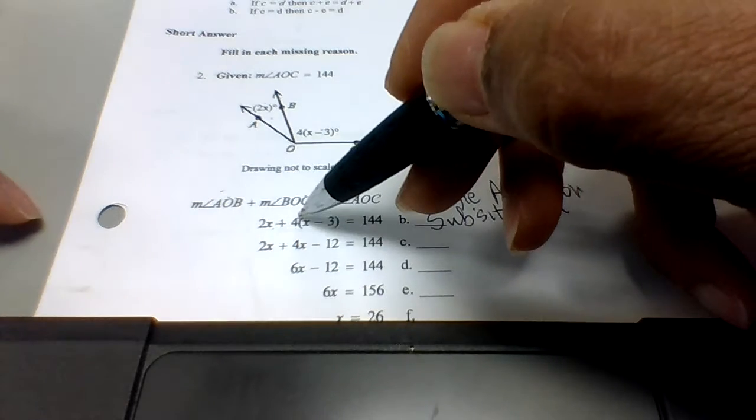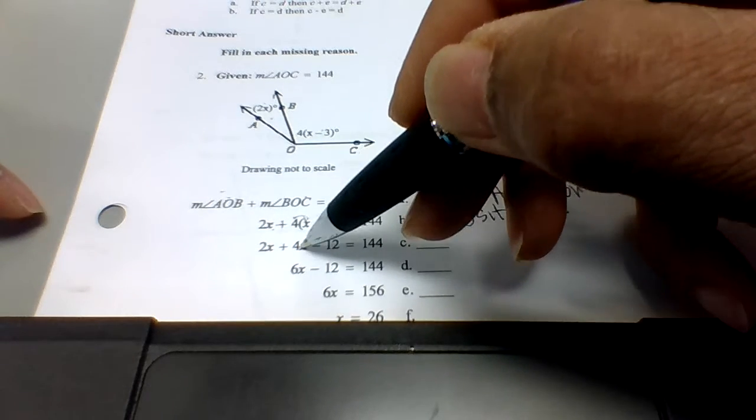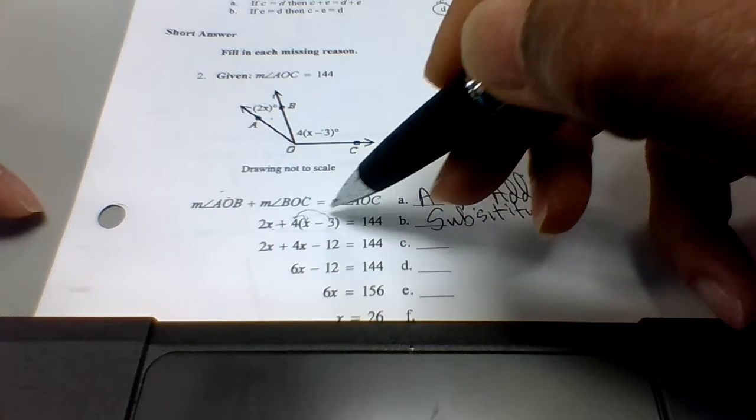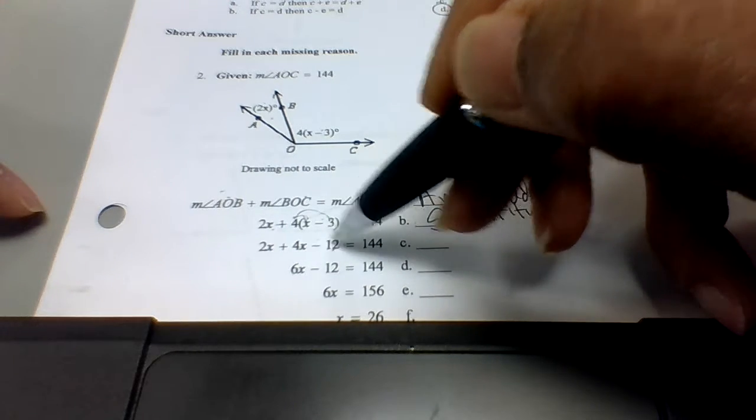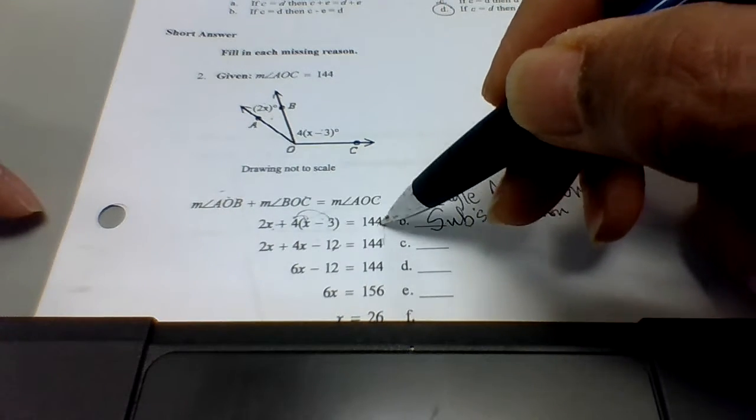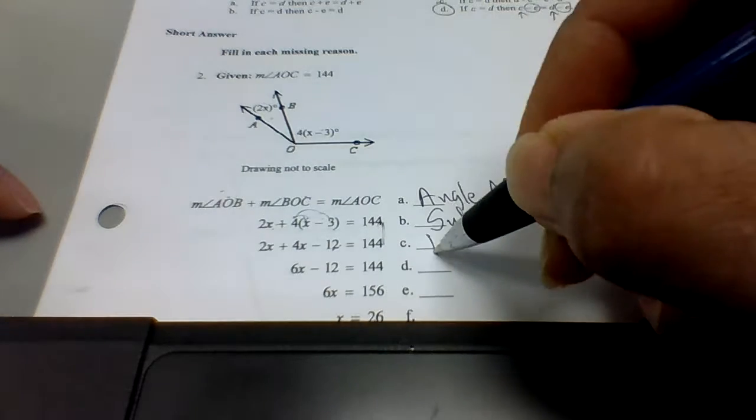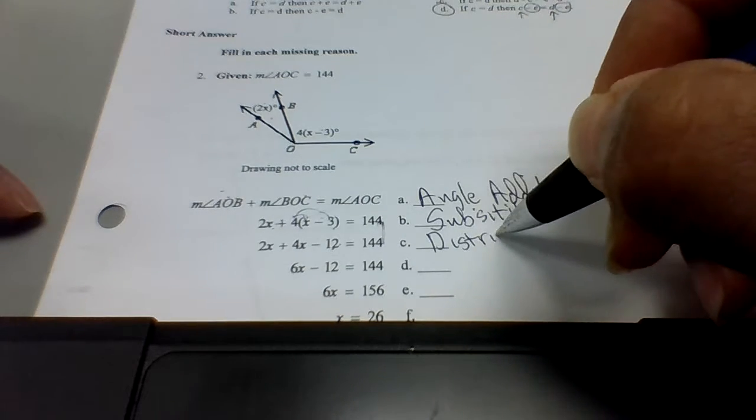Next one, you took the 4 and multiplied it by the x and got 4x, and multiplied the 4 times the negative 3 and got the negative 12. Notice this is still 144, so that's the distributive property.